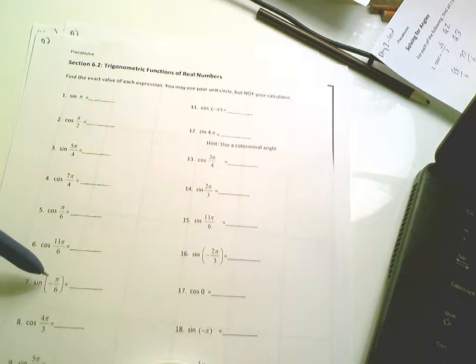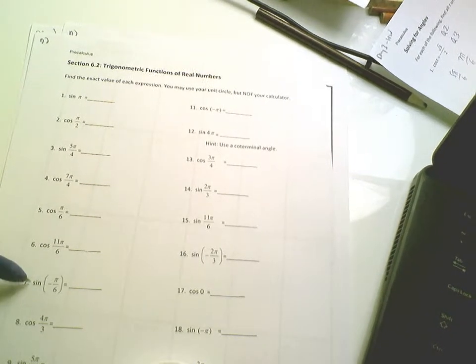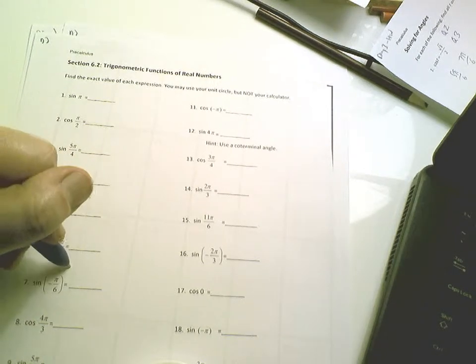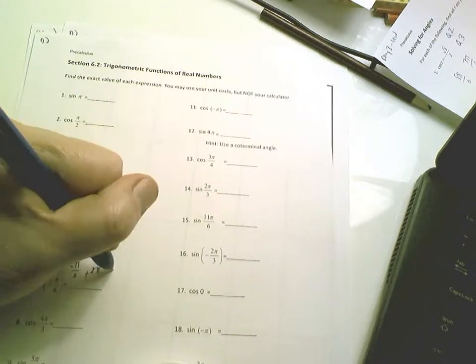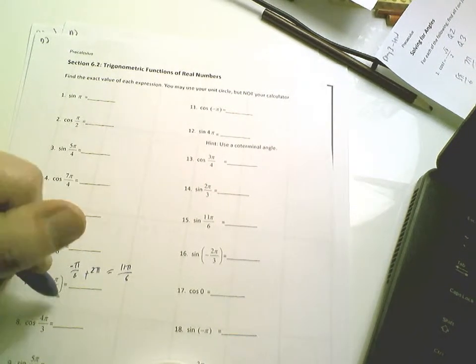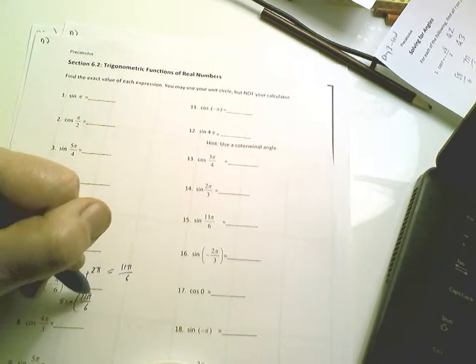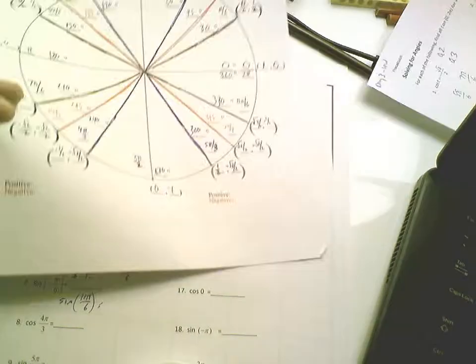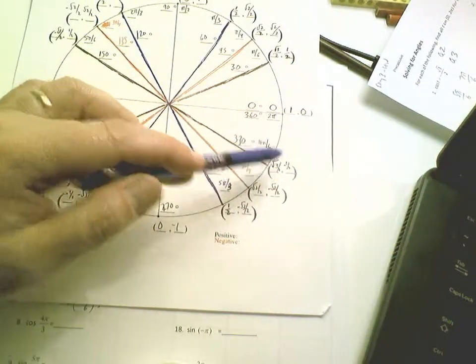Negative pi over 6, well, if you can't see it on the unit circle, what's the idea? What's the smart thing to do? Go coterminal. Turn this problem into negative pi over 6 plus 2 pi. You're going to wind up at 11 pi over 6. So this problem to solve using your unit circle, you want to do the sine of 11 pi over 6. They're coterminal. Go look at your unit circle. Where's 11 pi over 6? It's right here. What's the y-coordinate? Negative 1/2.